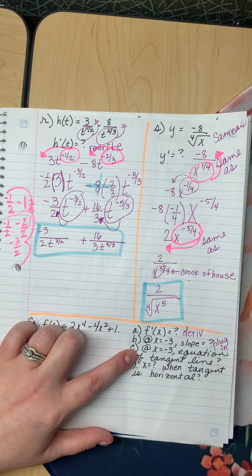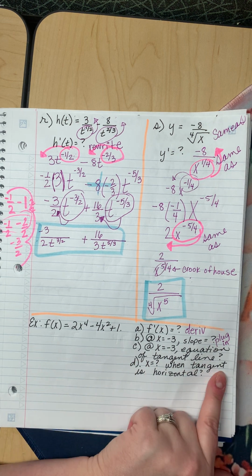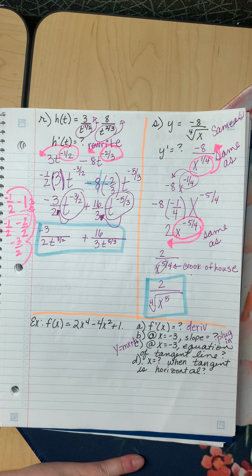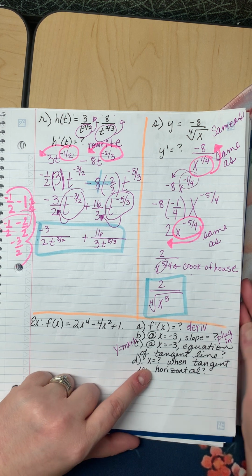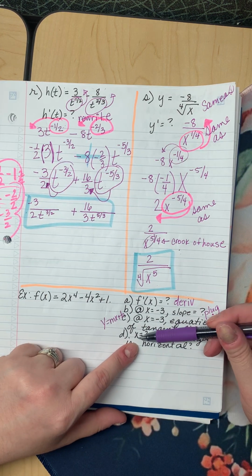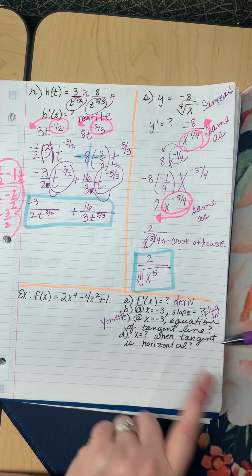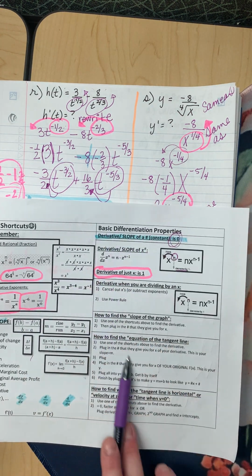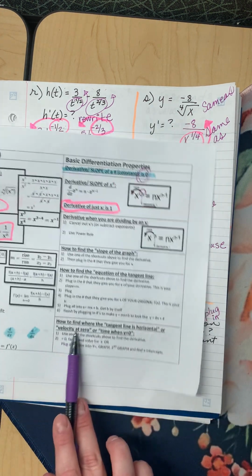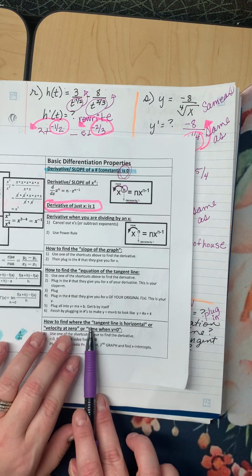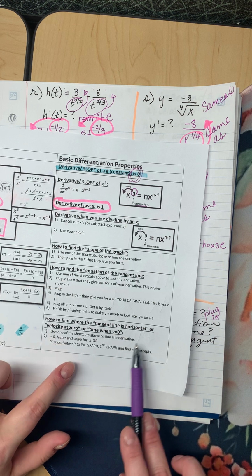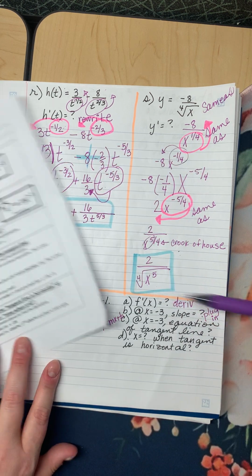Then for part C, it says, what's the equation of the tangent line? That's that y equals mx plus b business. And then part D is kind of new. It says x equals what when the tangent is horizontal? Well, in our tricks, it says, oh, here it is. How to find where the tangent line is horizontal? Use one of the shortcuts above to find the derivative, which is what we do in part A.